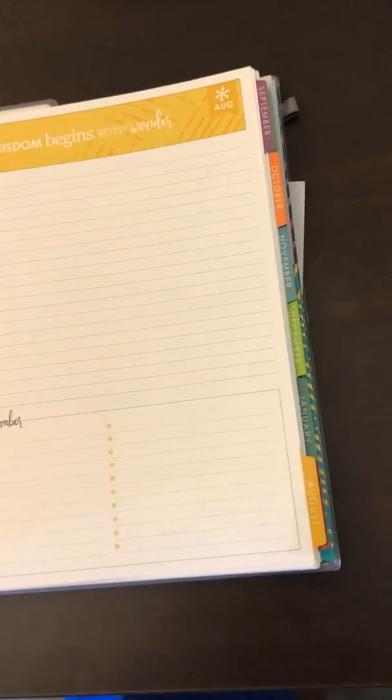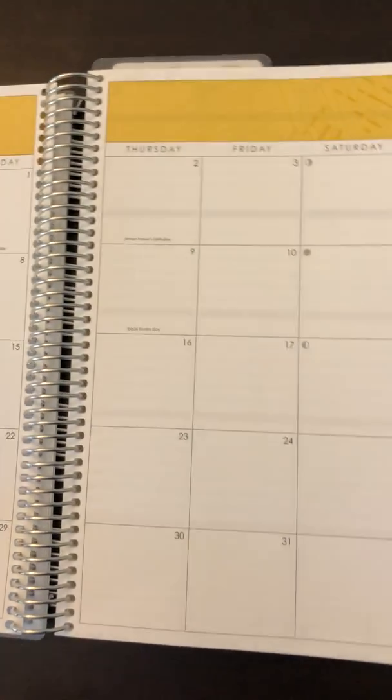Now, as you see, as I'm about to turn, you're not going to see a July. And I took July out because I don't start in July. There's no planning in July that I need to do, so I took it out. But I left the notes pages in there. And then I jumped right into August. And so, as you see, there's August.